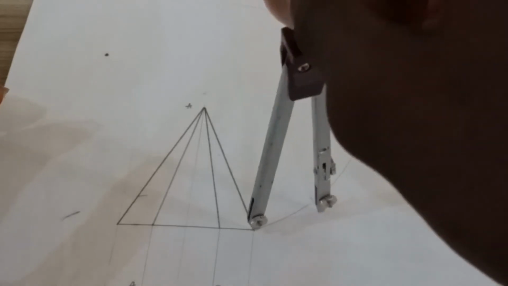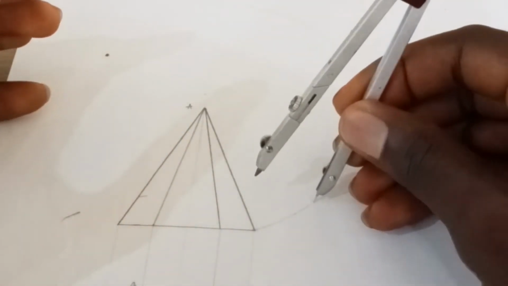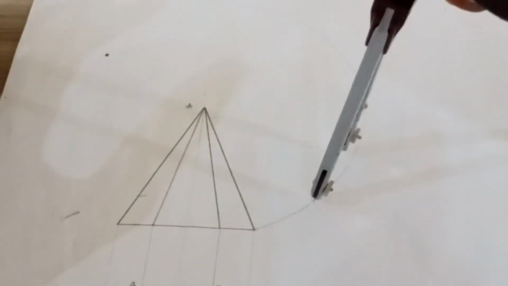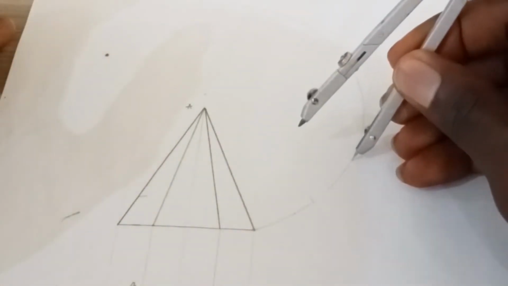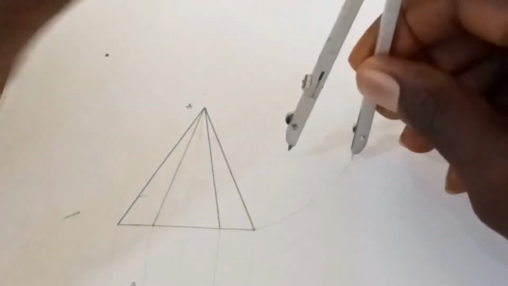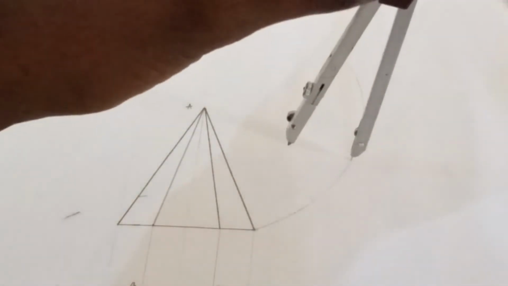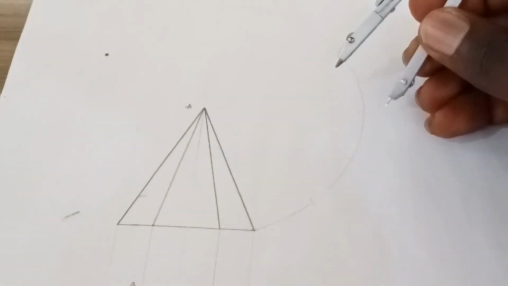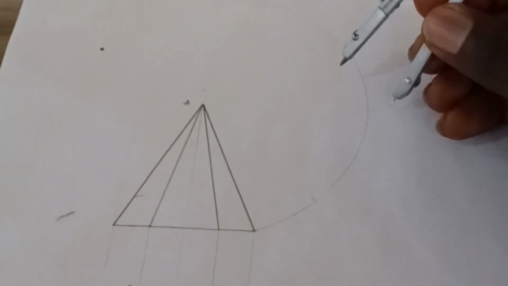So the diameter of the circle is 50, which means each side of the hexagon has to be half of that 50, which is 25 millimeters or 2.5 centimeters. And if you go around with your compass, you discover that everything is 2.5 each. So with that as the radius, put the pin of the compass on the end of the semicircle we drew earlier, and cut an arc. Make sure you maintain the radius and cut 6 arcs.